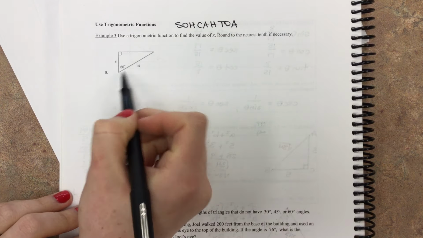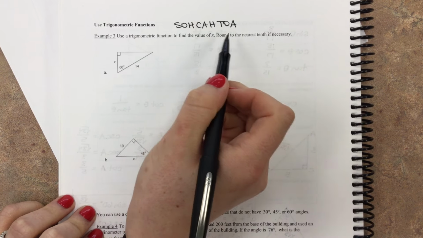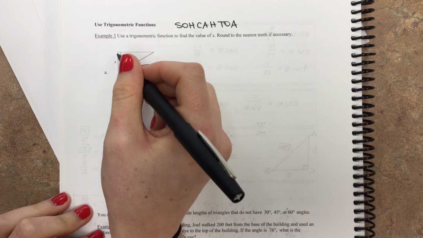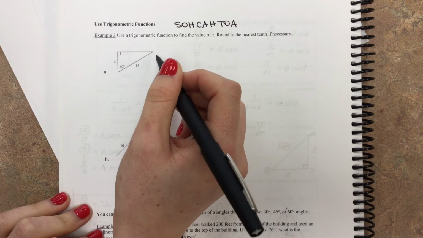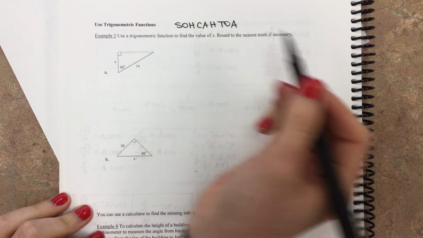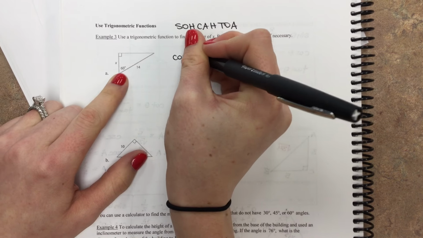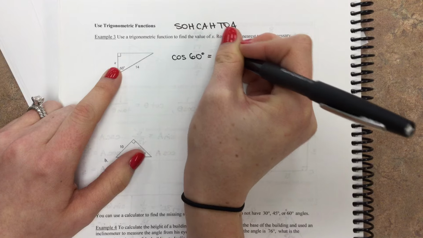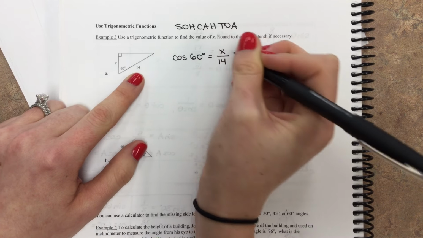If we're looking at a certain angle, you want to pay attention to what sides you do have so you know which of these three functions would be best to use. All right, so for 60, we've got the adjacent side and we have the hypotenuse. And so it makes the most sense, since we have the adjacent and the hypotenuse, to use cosine. So that's what we're going to set up. We are going to set up the cosine of this 60-degree angle here is equal to the adjacent side, which is x, over the hypotenuse, which is 14.